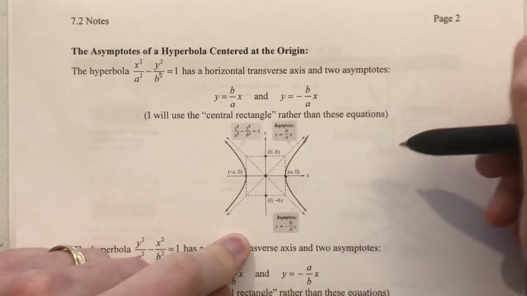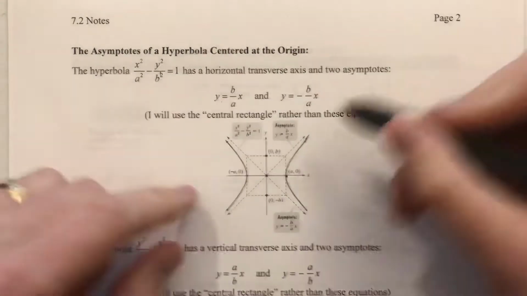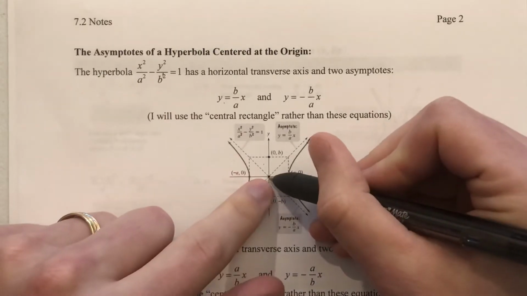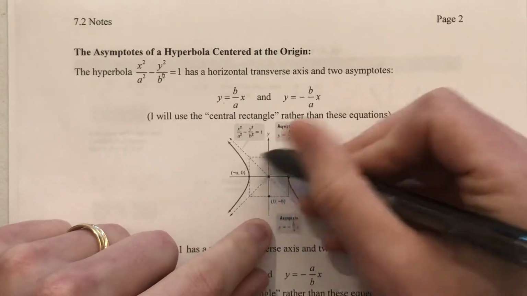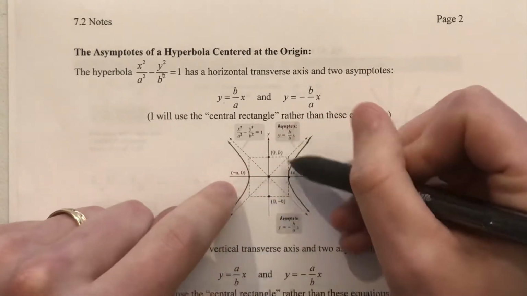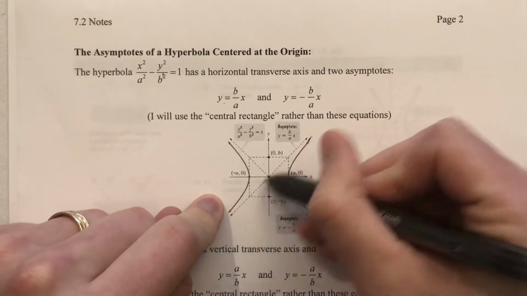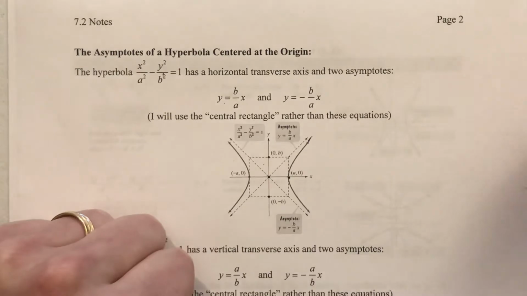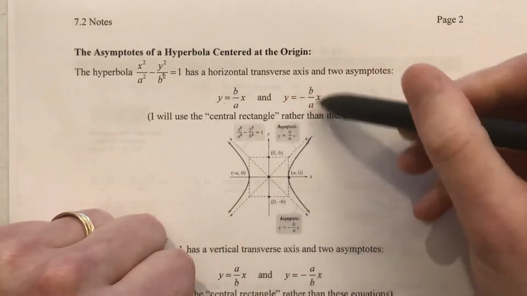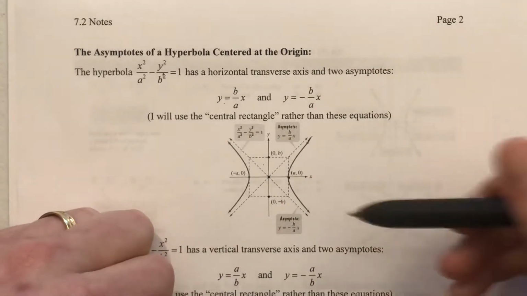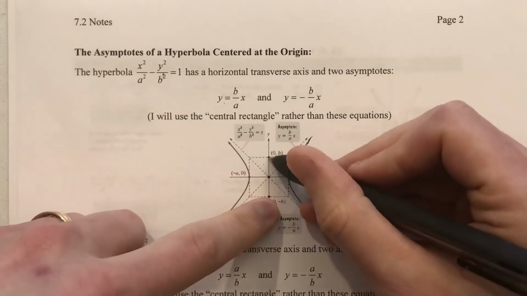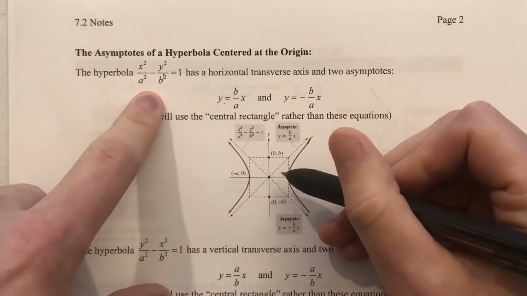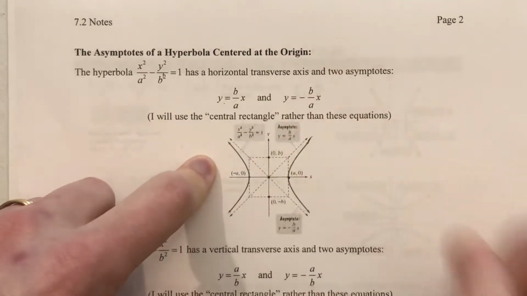Create this thing that we call the central rectangle, or I sometimes call it the inner rectangle. The central rectangle will be that distance of A in each direction, B in each direction, and the rectangle that would connect those locations. Then use that rectangle and connect the corners to create your asymptote lines. That's it. Rather than trying to remember B over A's and A over B's, I think it's visually much simpler to just measure distance A, measure distance B, associated correctly, and then draw your rectangle and connect the corners.